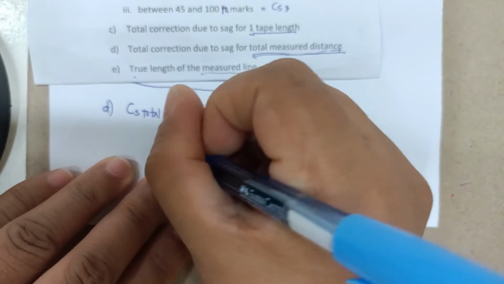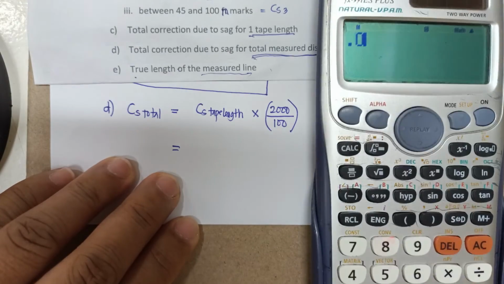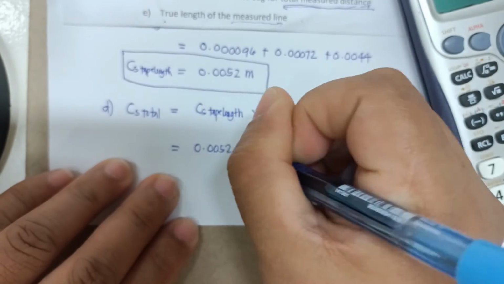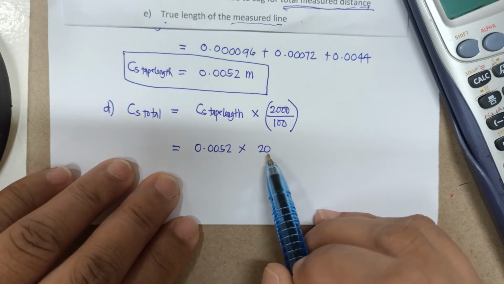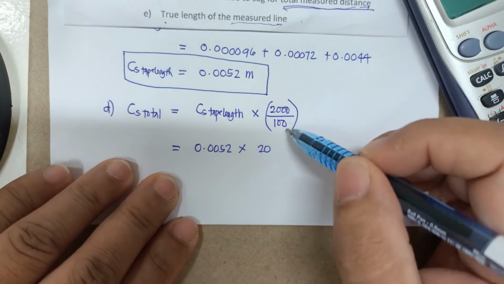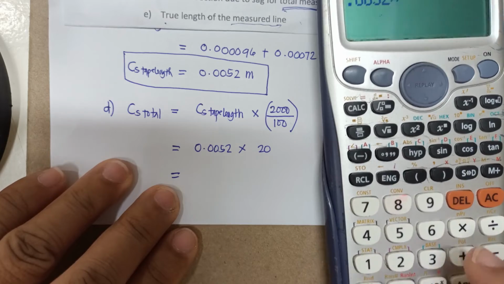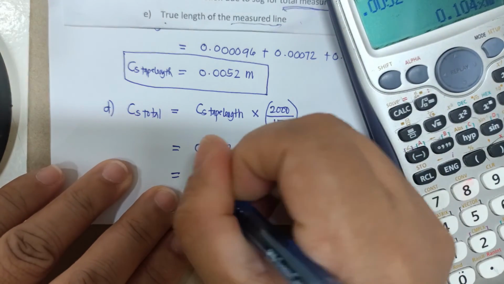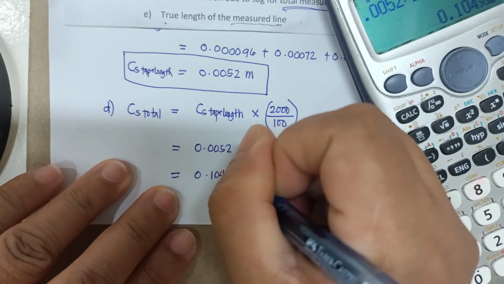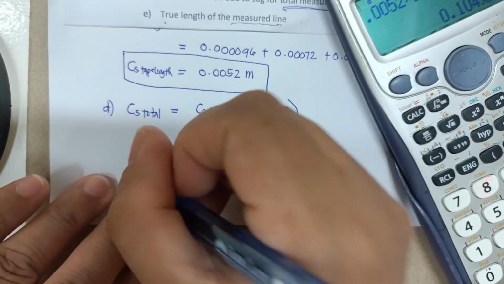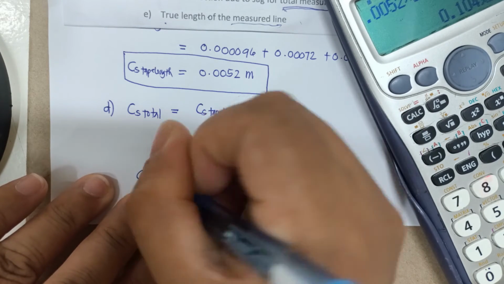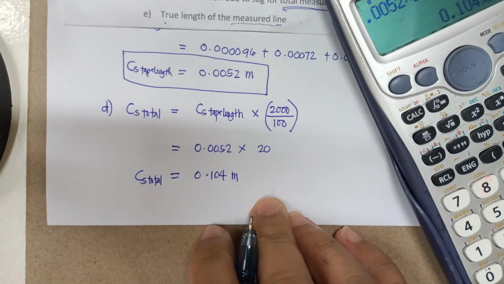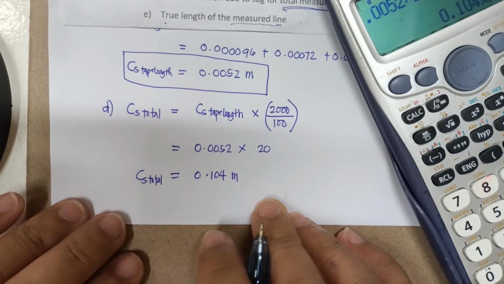Then it gives us 0.104 meters. So this is the CS total, or the correction of the measured distance.